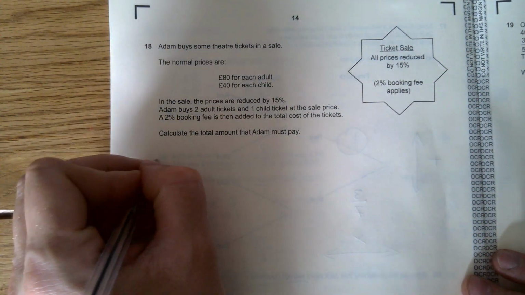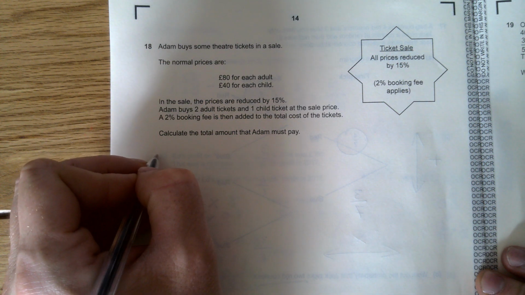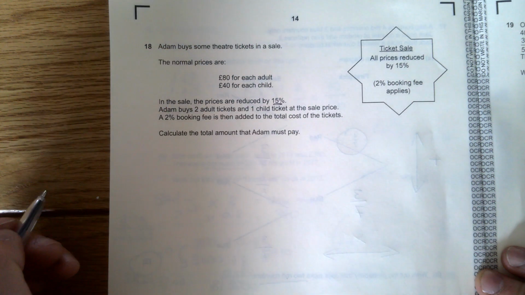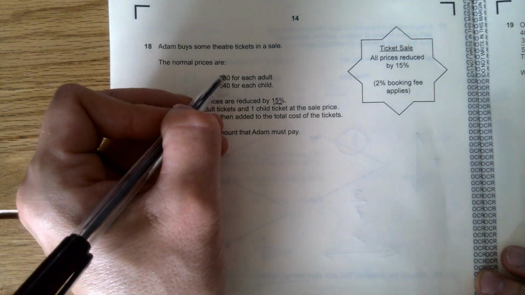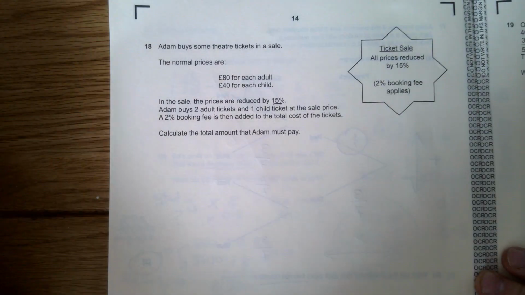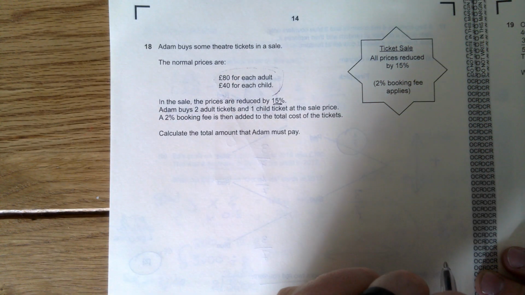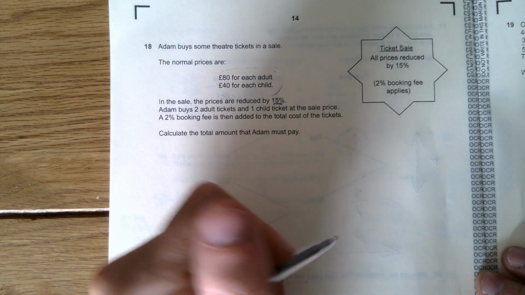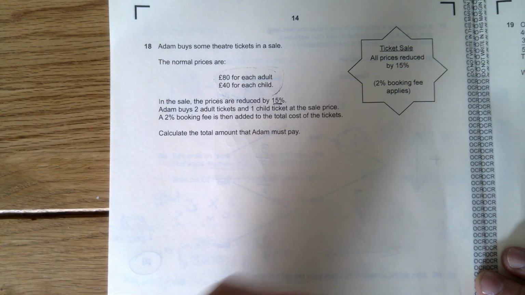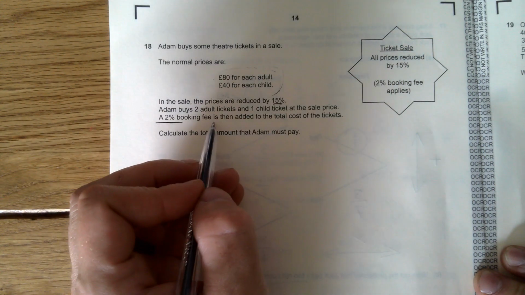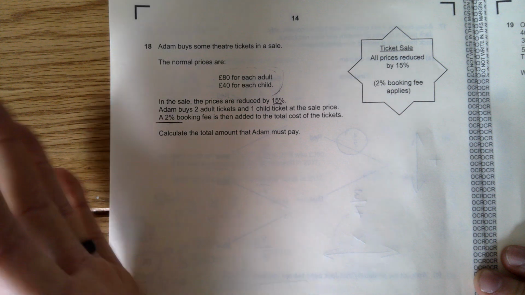So let's deal with our adult tickets. Right, 2 ways of tackling it. Work out your 15% for both, and then do your 2 adults, 1 child, and then you do your 2% after it. Or you find out what this is first of all with 2 adults, 1 child, and take your 15% off there. But it's after that point, it's always that 2% has got to come after it, okay? Because it's the 2% of what you're going to pay.